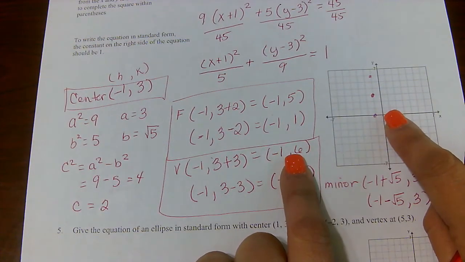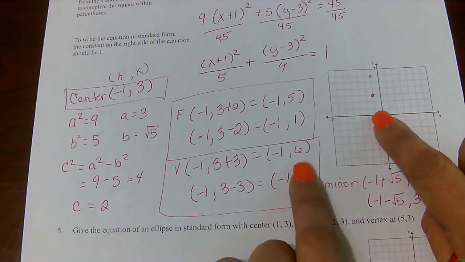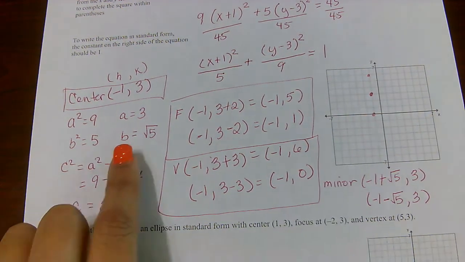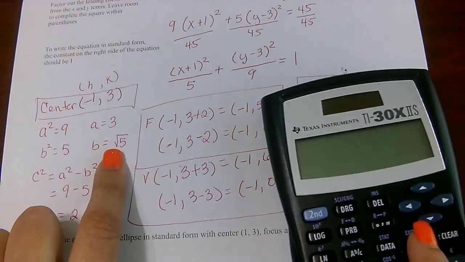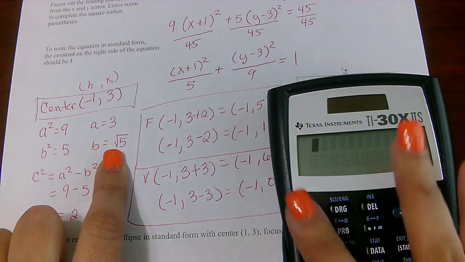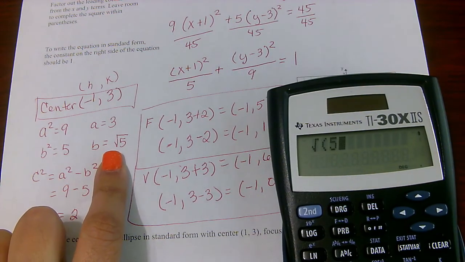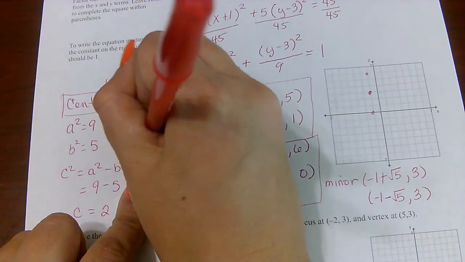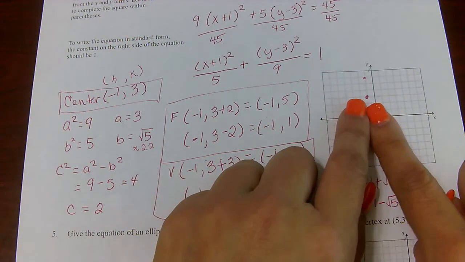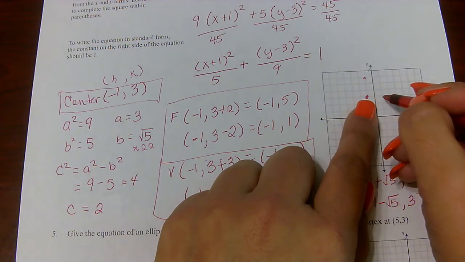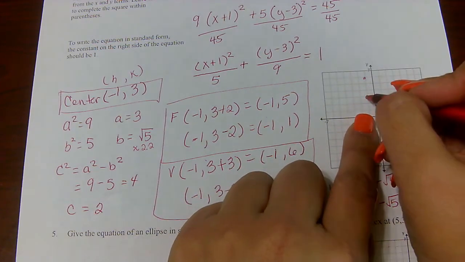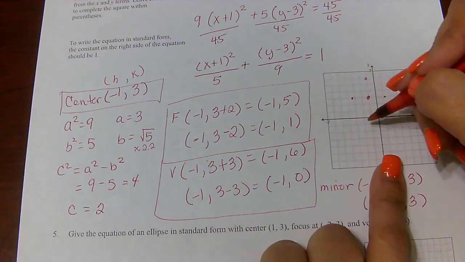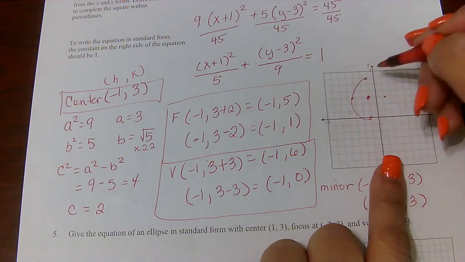If I look here, I can see -1, 0, and -1, +6. This works. For our minor points, we don't know what the square root of 5 actually is, so I'm just going to go ahead and plug that into the calculator. The square root of 5 is going to be approximately 2.2. So I'm going to write that down here, approximately 2.2. So from the center, I'm going to go 2.2 going forward and 2.2 going back. Okay. So now I'm just going to go ahead and connect everything together and draw my ellipse.